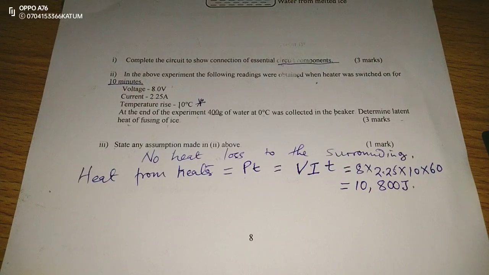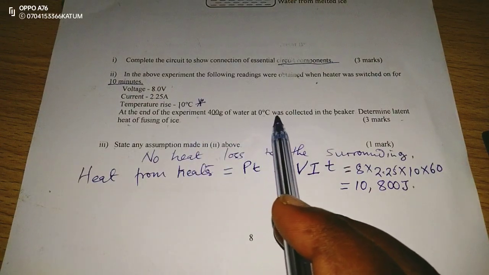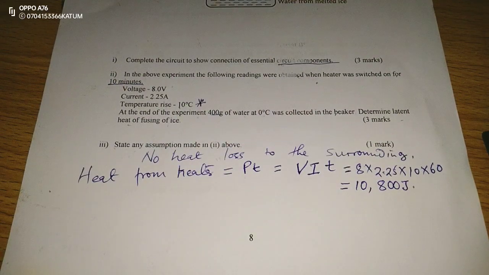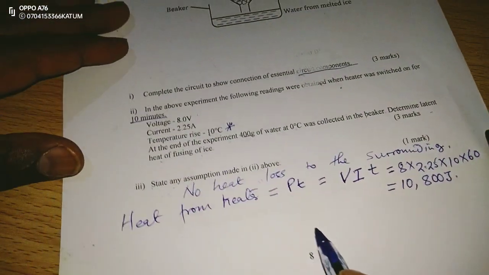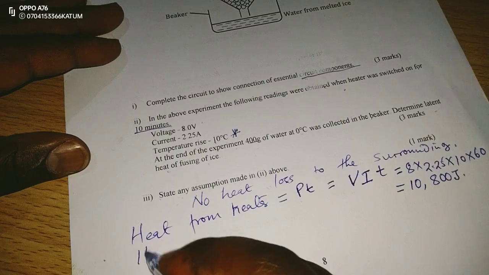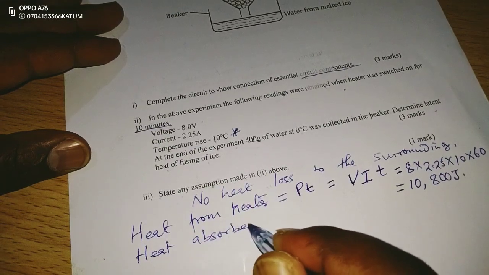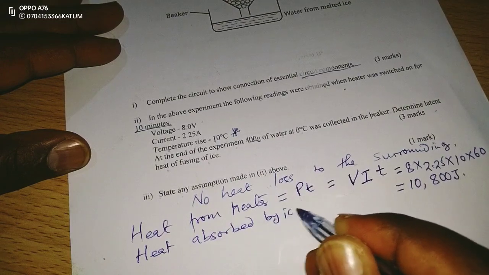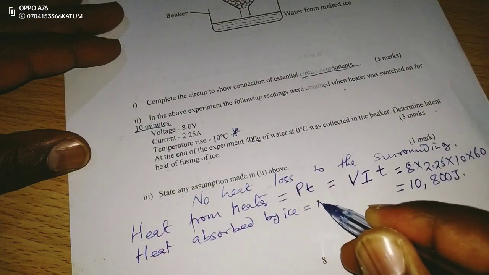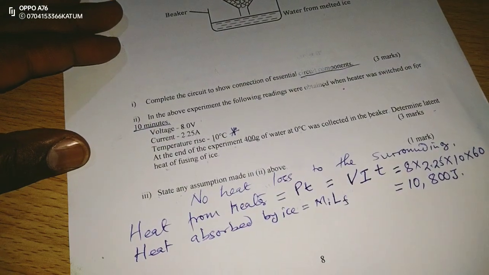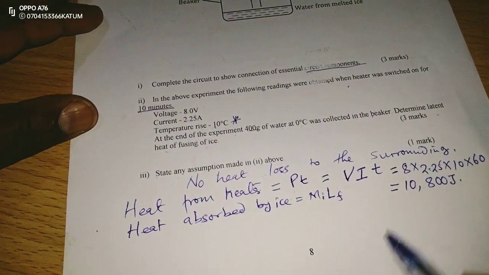Now we can again say, because 400 grams were collected, the heat absorbed by ice is going to be mass of ice times the latent heat of fusion, because it is happening at constant temperature.